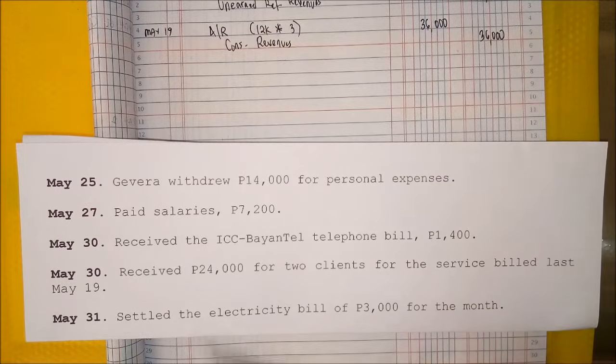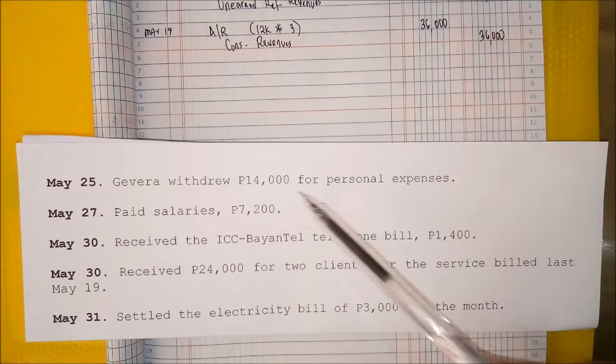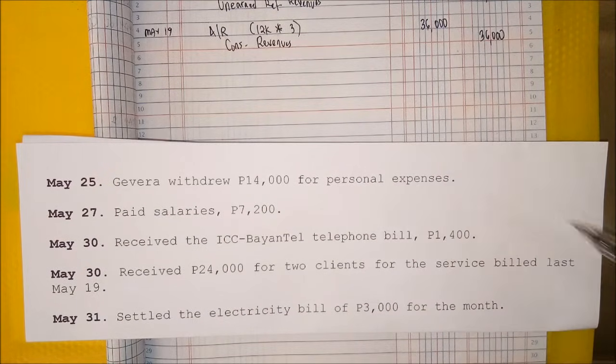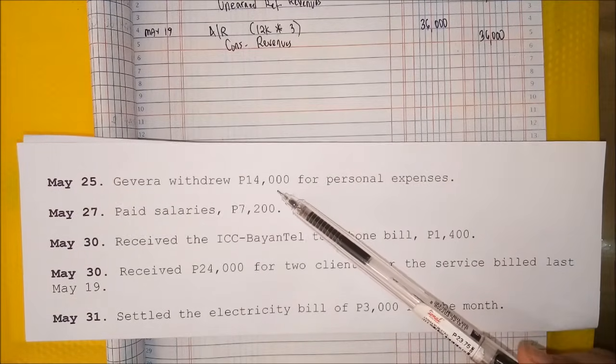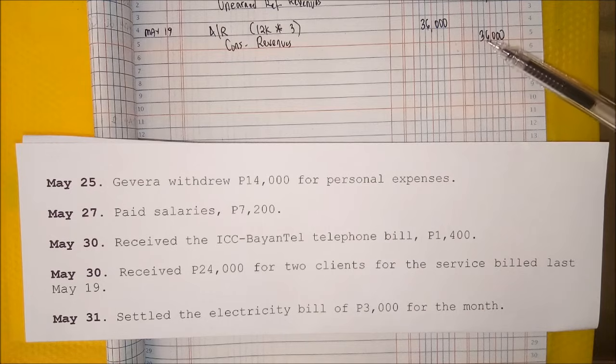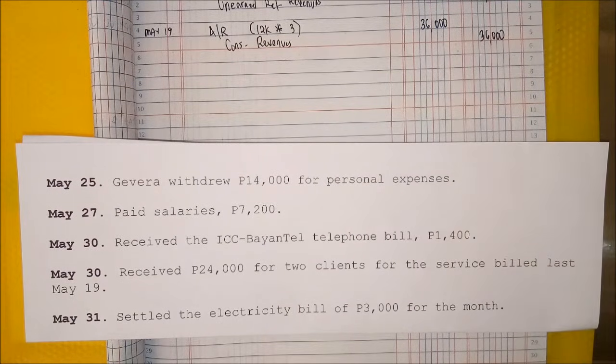Okay, so last 5 transactions tayo. May 25, Guevara withdrew 14,000 pesos for personal expenses. Ibig sabihin, kumuha si Guevara ng 14,000 pesos sa kanyang business. And gagamitin niya yon for personal use, for personal expense.